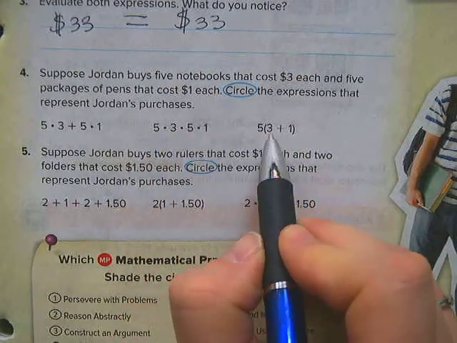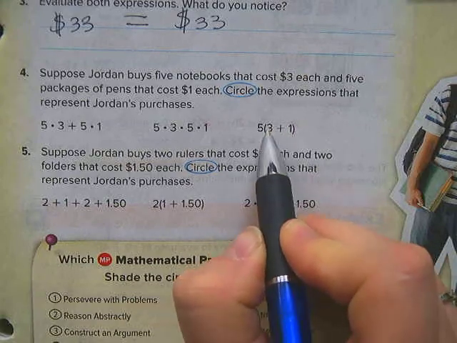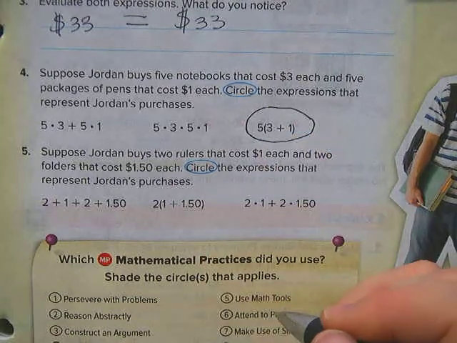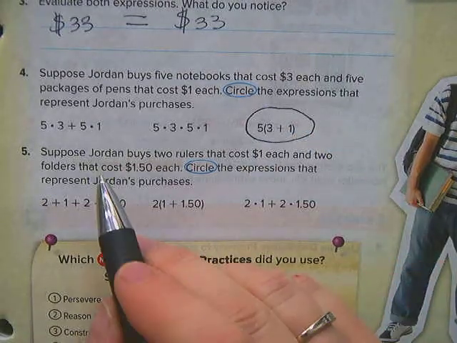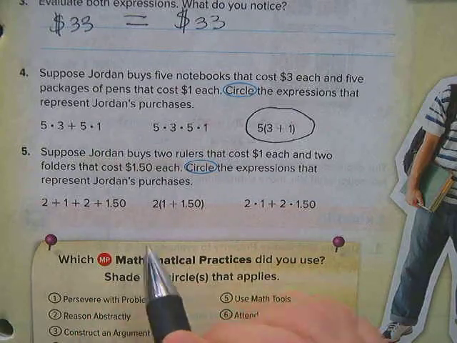Okay, so as I look at this, I like this idea first. I'm going to do 1 notebook and 1 package of pens added up, and then I'm buying 5 of them. So that would work. And which other expression is the same as this?